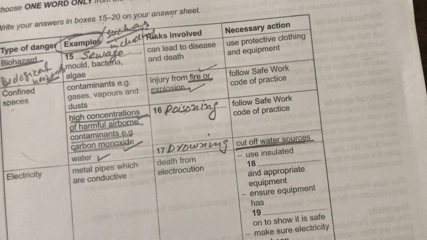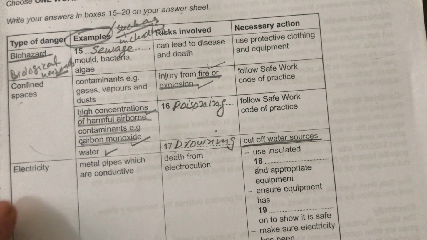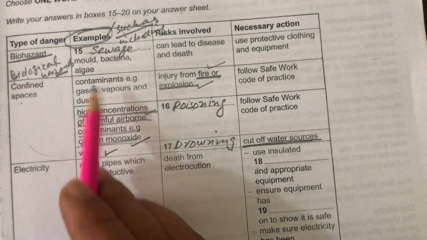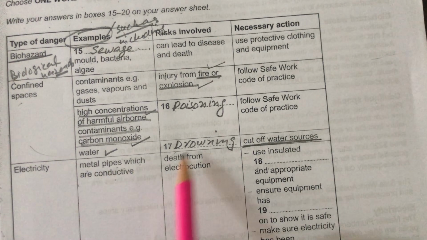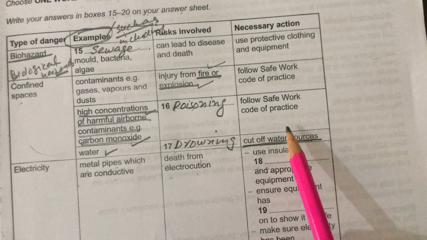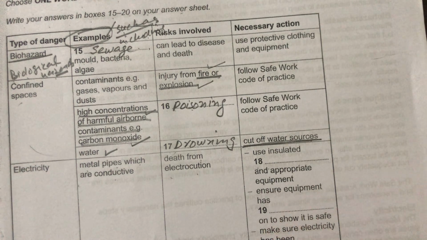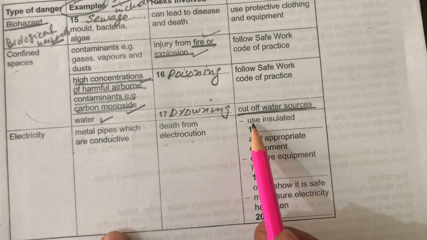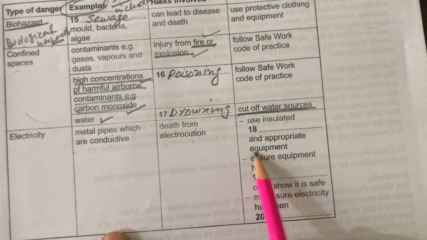And the next questions are 18, 19, and 20, which are related to the risk named electricity. The examples are already sorted out: metal pipes which are conductive, with the risk involved being death from electrocution. We have to find the necessary actions for questions 18, 19, and 20. So, use insulated blank and appropriate equipment.